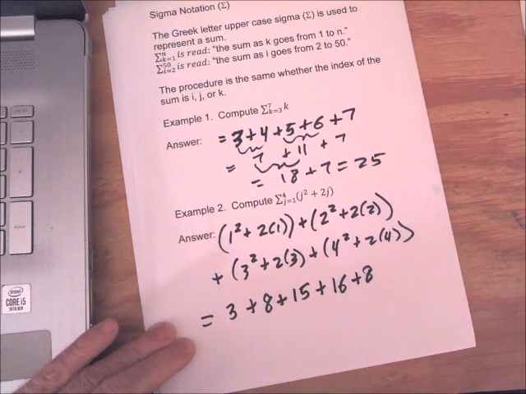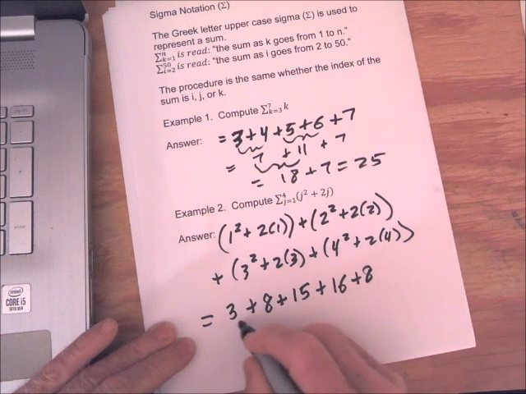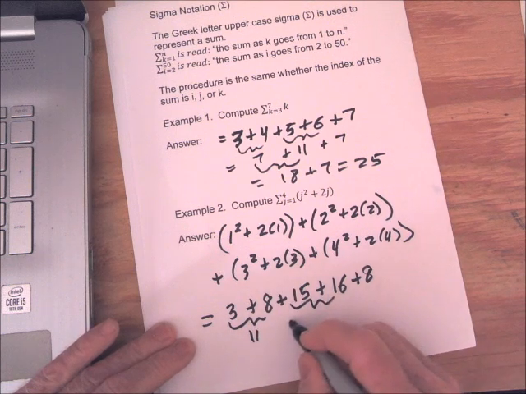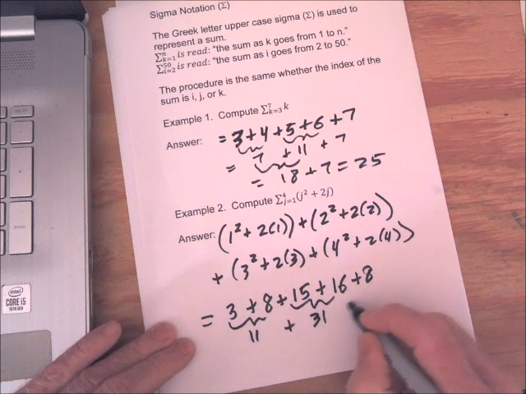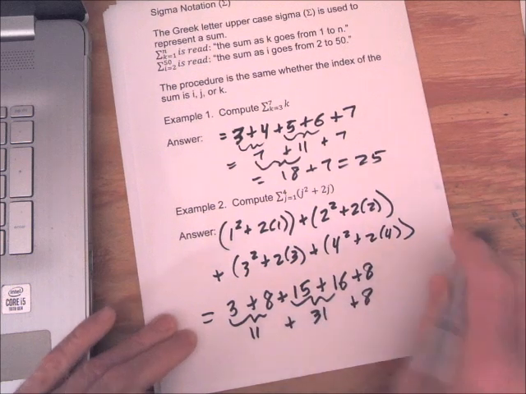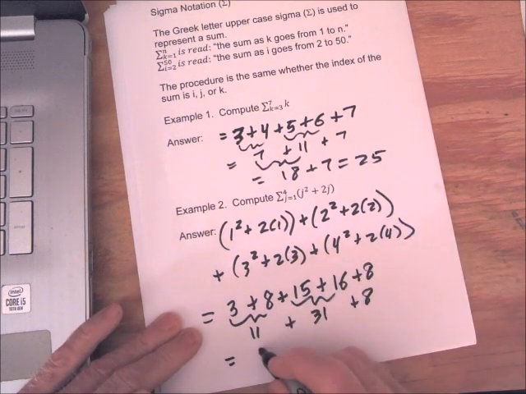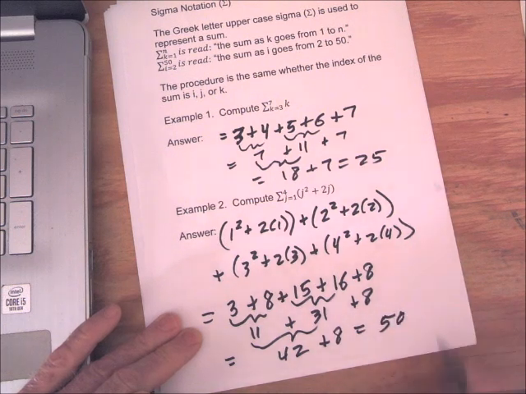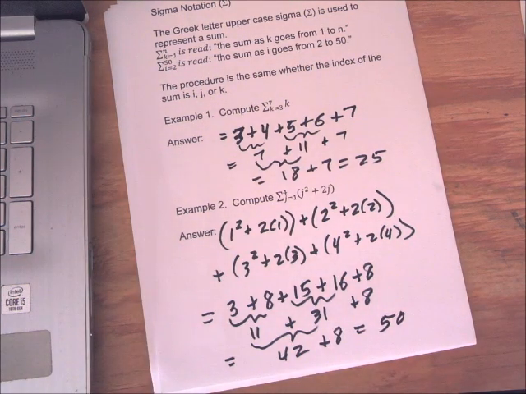Okay, so we can add these. This is 11, plus 31, plus 8. We can add these in any order. It's 42 plus 8, and that's equal to 50. So the sum there is 50.